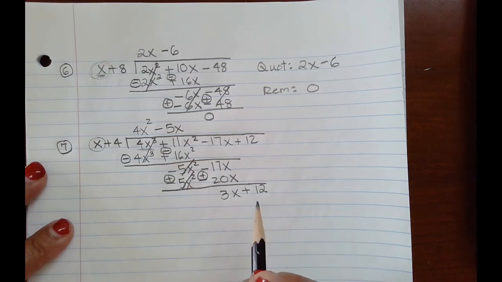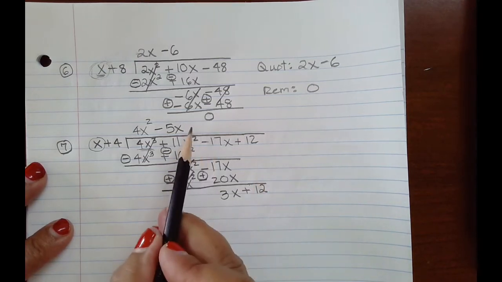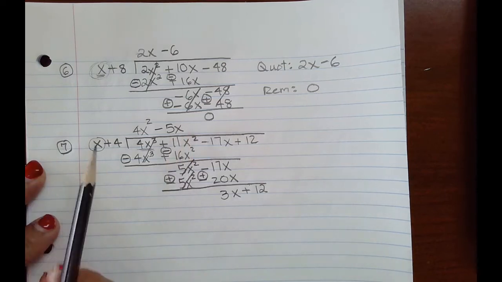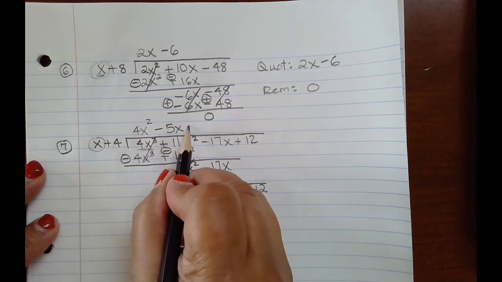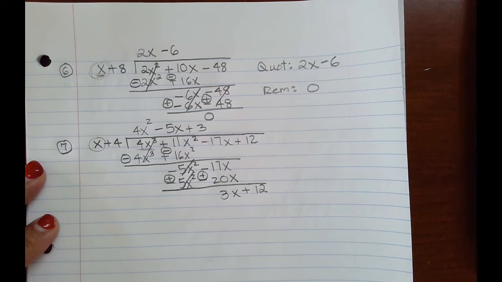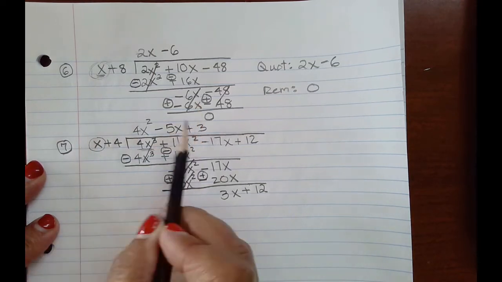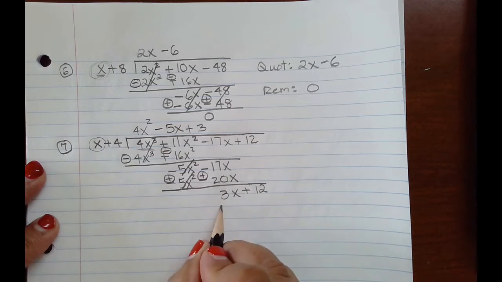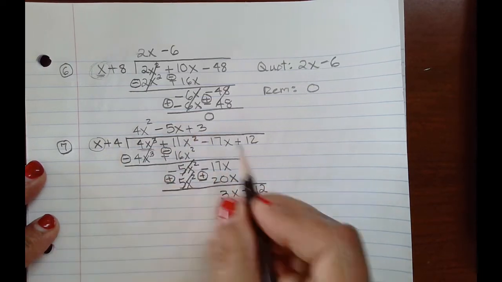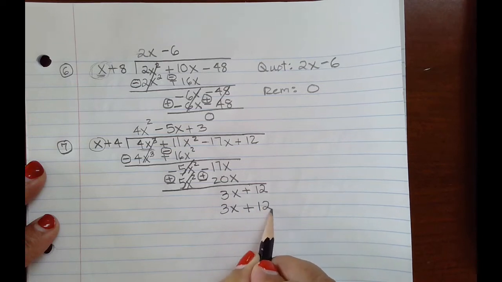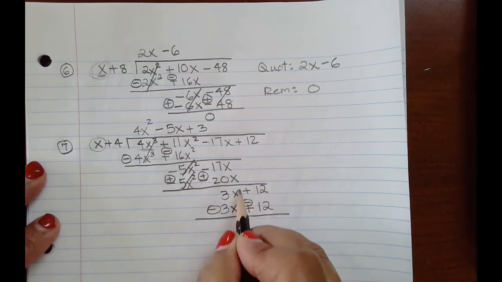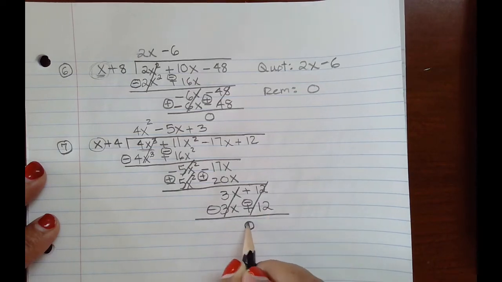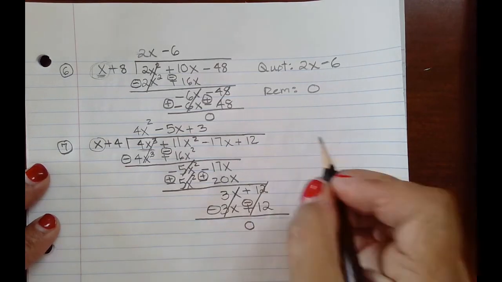Then we're going to ask ourselves, again, same question. Each time we come up with a new term in the quotient, we're asking ourselves, what do I multiply this by to turn it into this? So x multiplied by 3 would give you this 3x. Once you get a new term in the quotient, multiply it by everything in the divisor. So 3 times x is 3x. 3 times 4 is 12. We're going to subtract the whole bottom row by switching the signs of each of the terms in the bottom polynomial. This cancels, so you end up with 0 as your remainder.